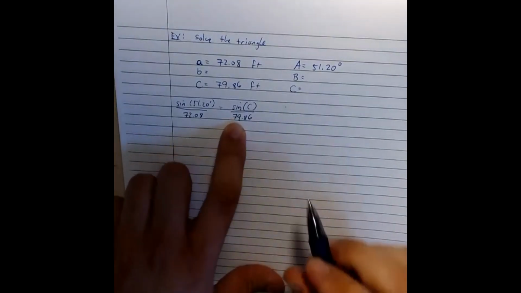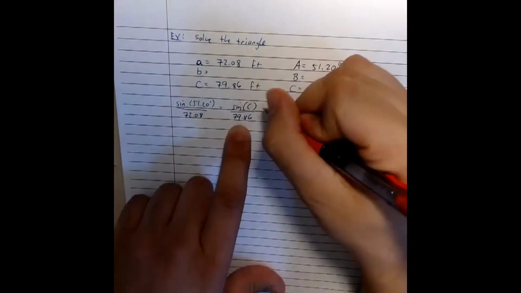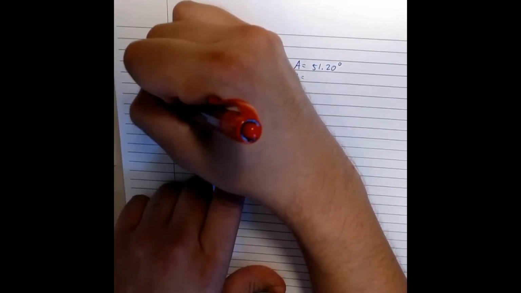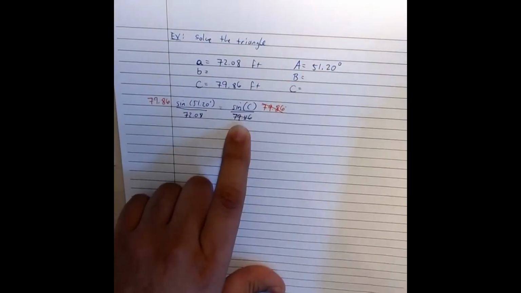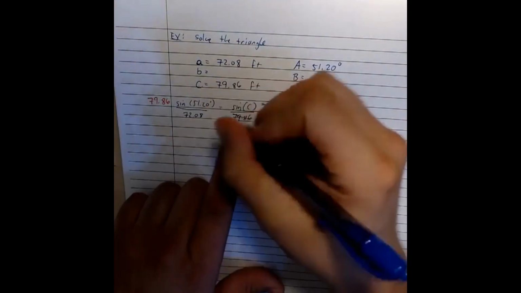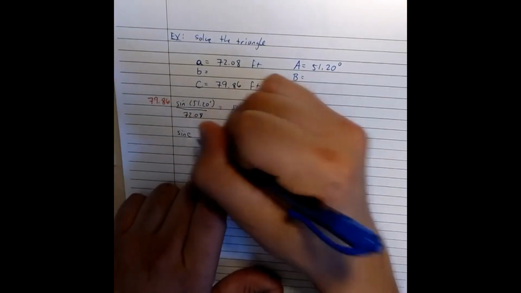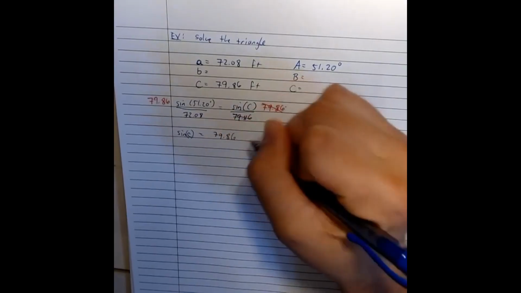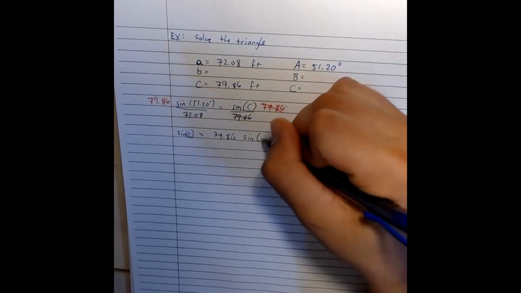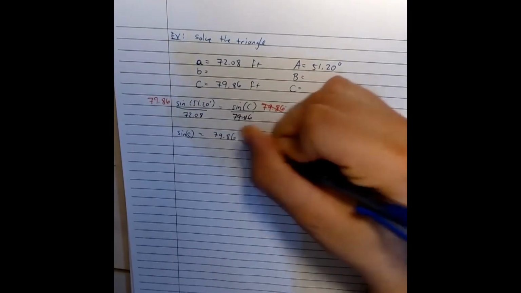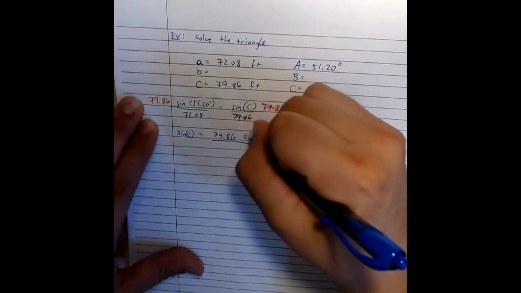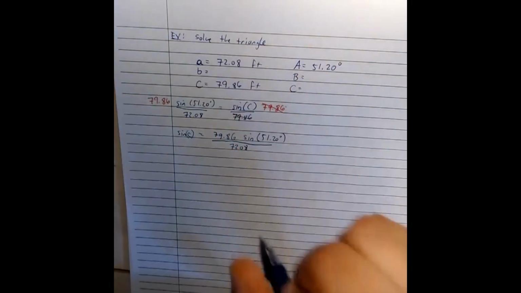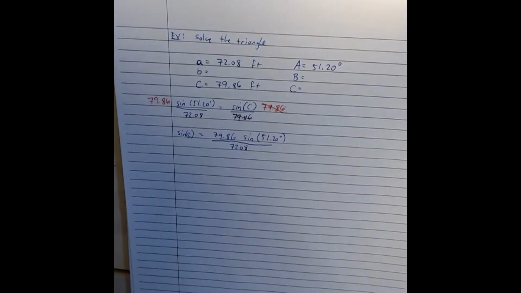Now we can solve for C. Here we can multiply both sides by 79.86. Those two are gone, and this leads us to the sine of C now by itself. Sine of C is equal to 79.86 times the sine of 51.20 degrees over 72.08. And we can compute that.